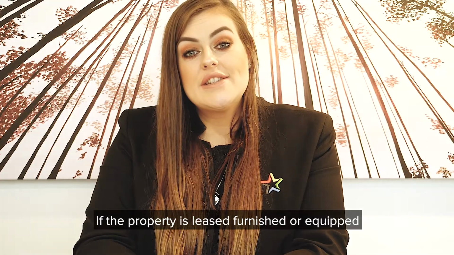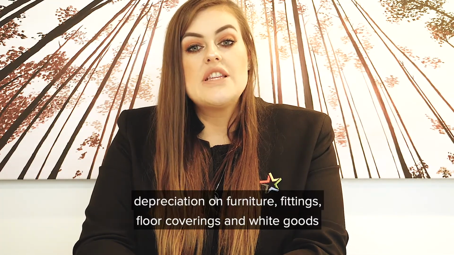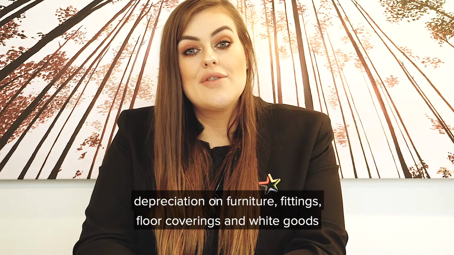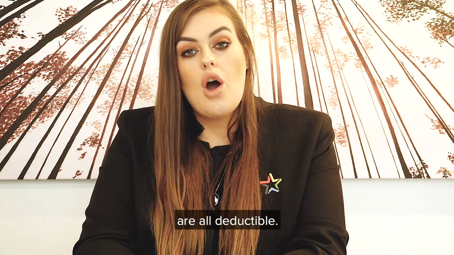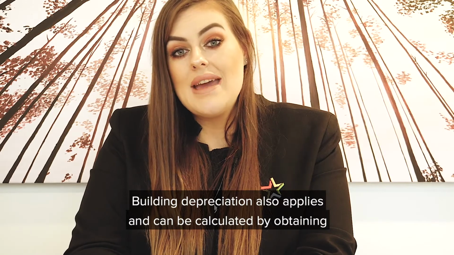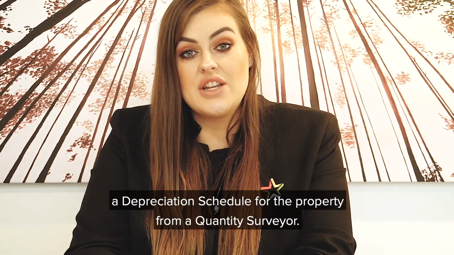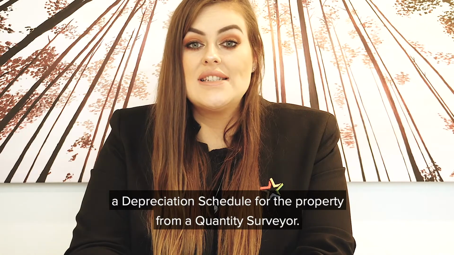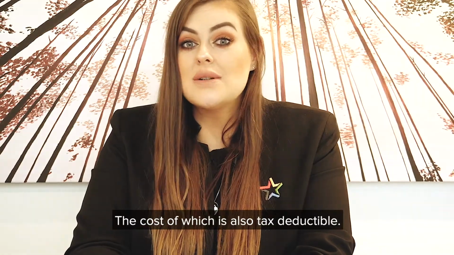If the property is leased, furnished, or equipped, depreciation on furniture, fittings, floor coverings, and white goods are all deductible. Building depreciation also applies and can be calculated by obtaining a depreciation schedule for the property from a quantity surveyor, the cost of which is also a tax deduction.